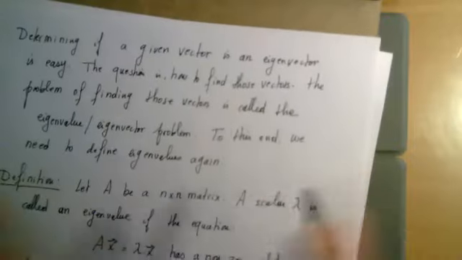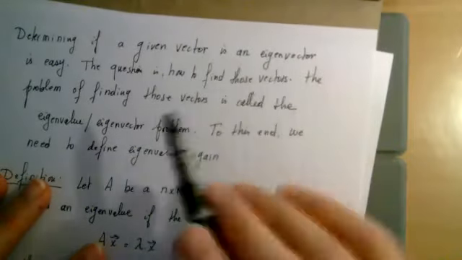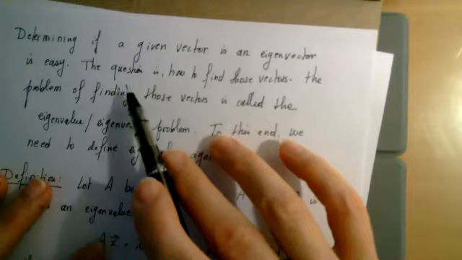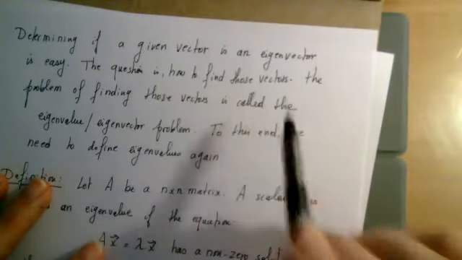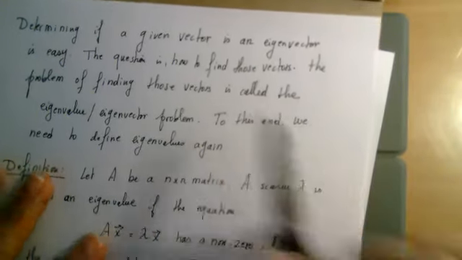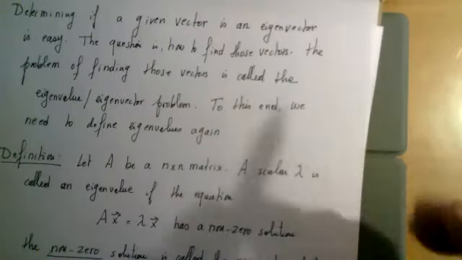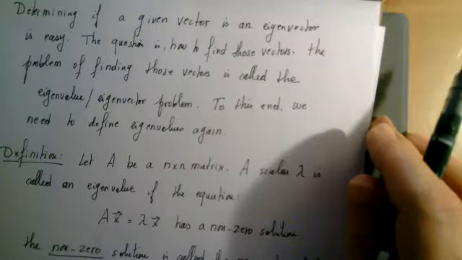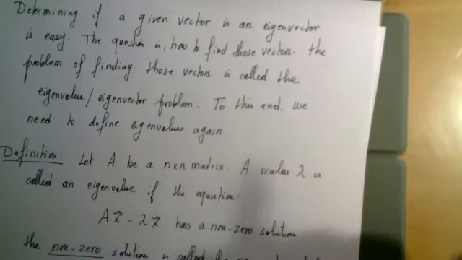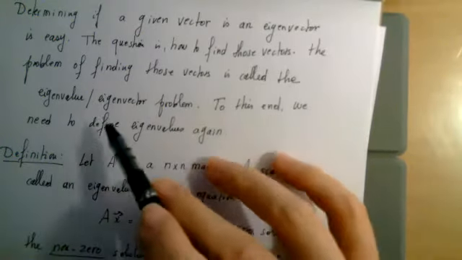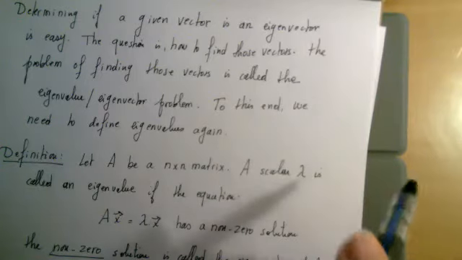Determining if a given vector is an eigenvector is easy. You just check. The question is how to find those vectors. The problem of finding those specific vectors is called the eigenvalue-eigenvector problem.